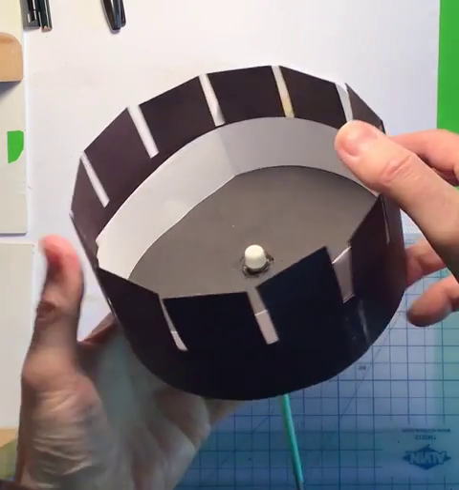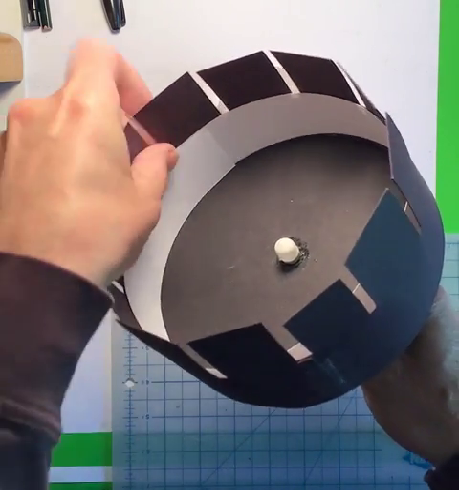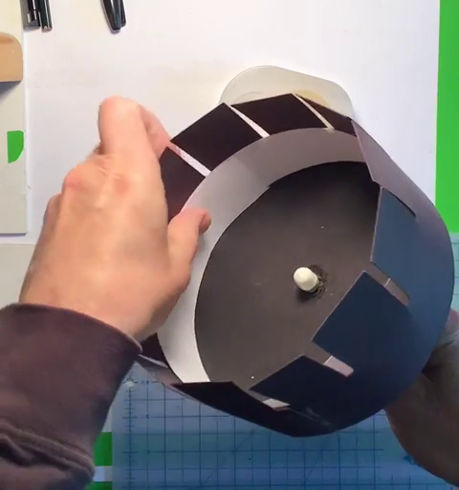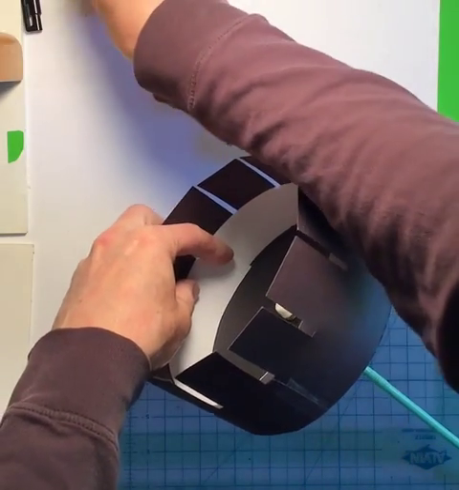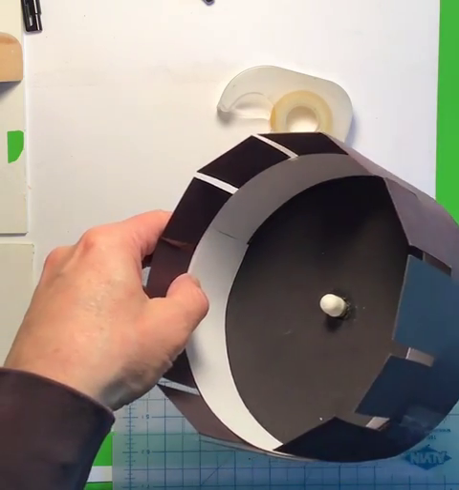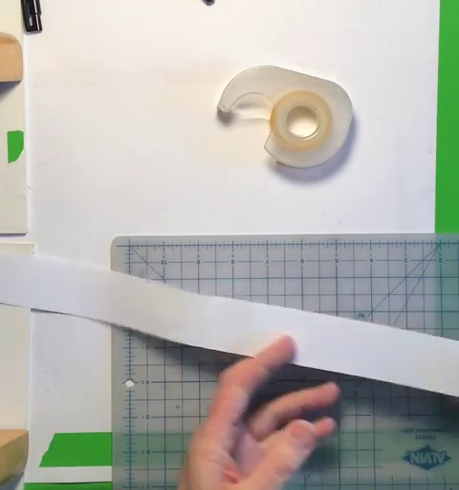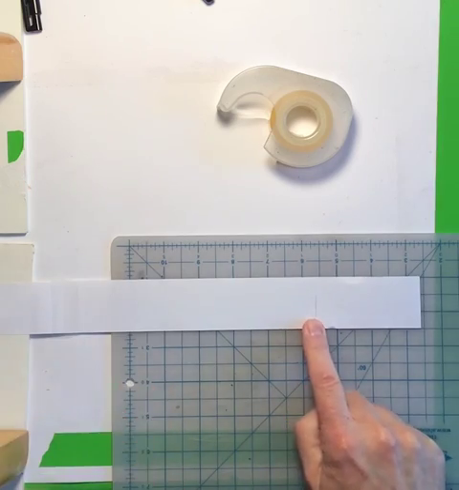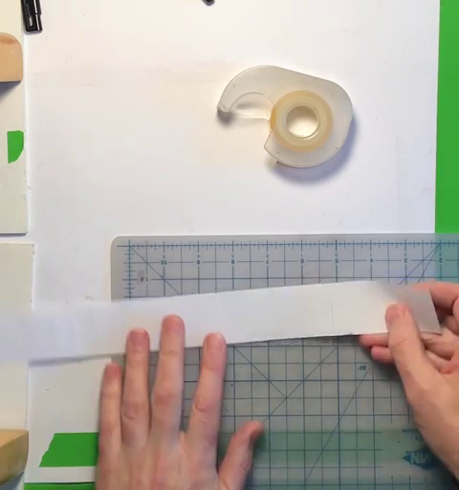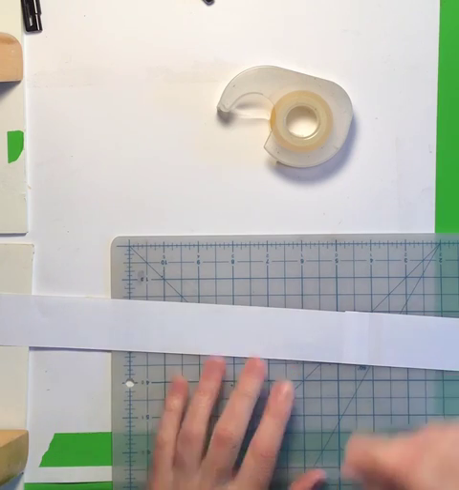Whoops. Make sure you can see. And then what you want to do is get it as tight as you can around the inside of there. And then you take a pencil and mark where they overlap. And that is the length from here to here. And so that I can measure that.